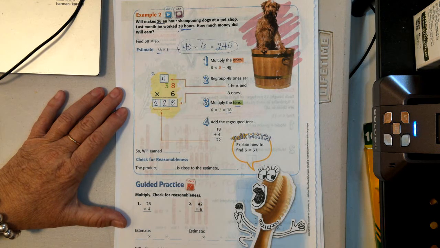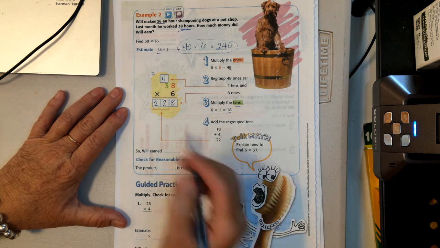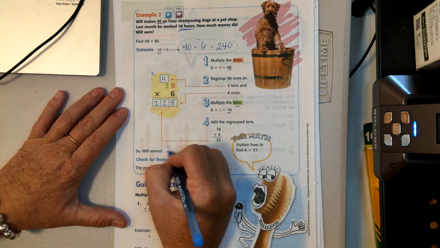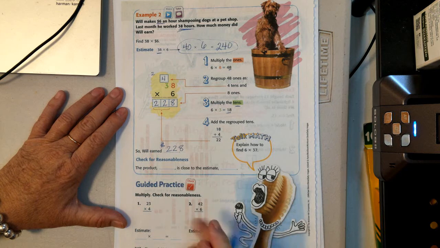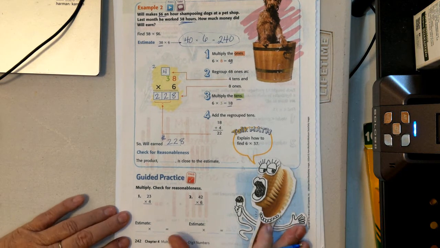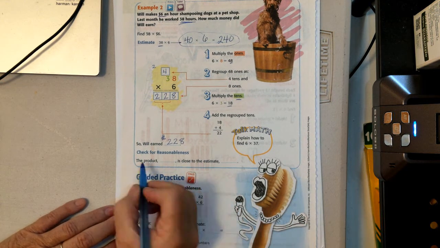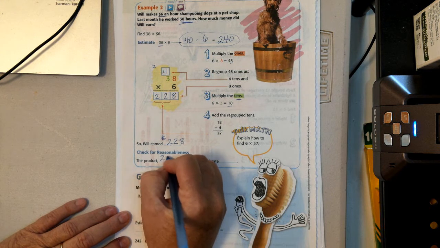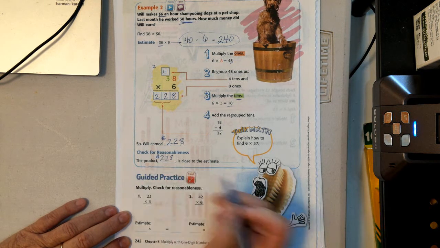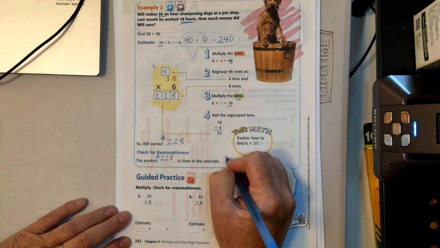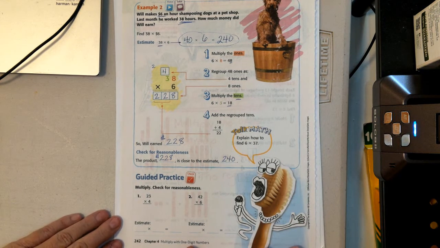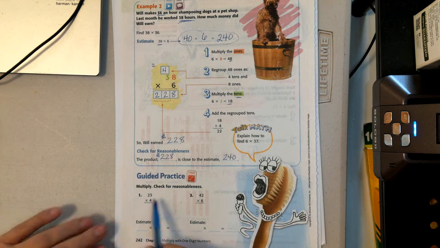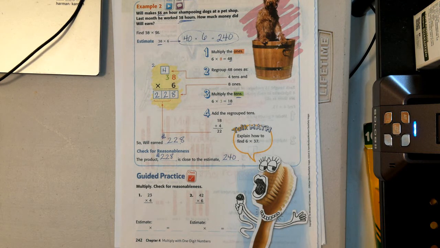So my answer, so Will earned $228. Don't forget our dollar sign if we're working with money. So I'm going to check for reasonableness. The product, $228, is close to the estimate of 240. That's pretty close. Okay, there you go. Hopefully you can do these on your own.